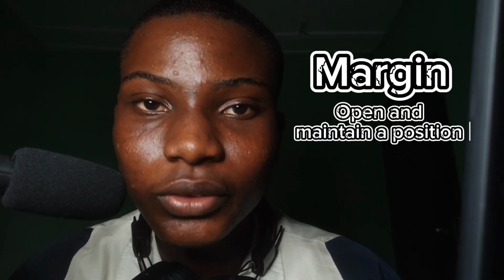Next up is margin. Margin is simply the amount of money required to open and maintain a position. This is just the amount of money your broker would hold in order for you to be in a position. Now, there's also something called margin call. What this simply means is if your account balance falls below the required amount you need in order to open a position, your broker will issue you a margin call that needs you to deposit more funds or close out positions in order to maintain the margin requirements.